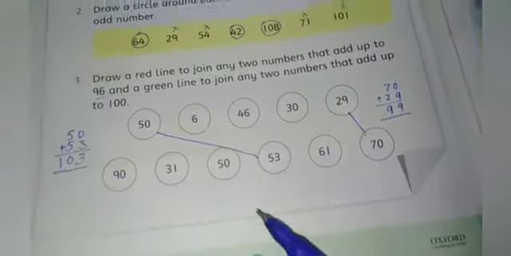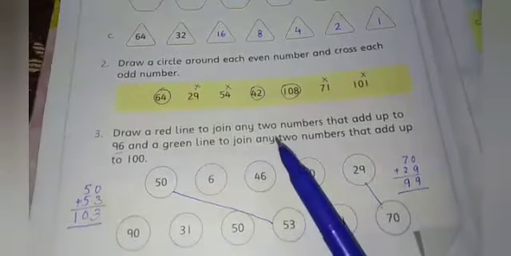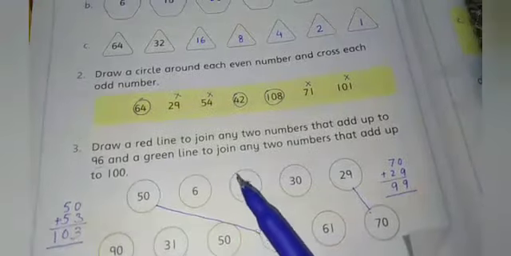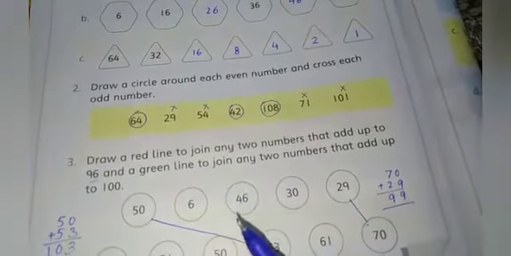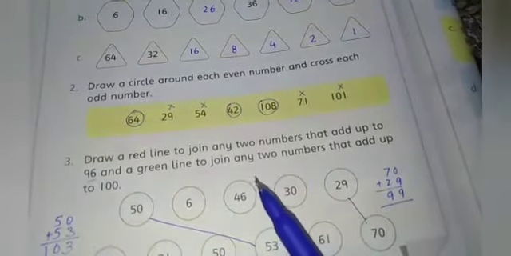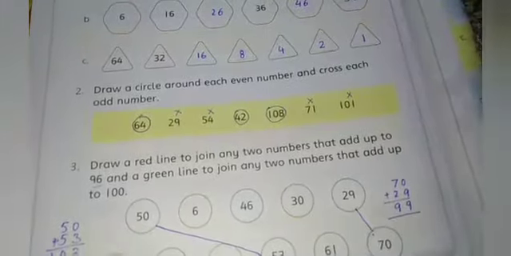Question number 1, question number 2 and question number 3. You will solve this exercise by yourself in your maths book on page number 170. Then you will send the images of your work. I will check your work. If you feel any difficulty, I am here for your assistance. I will help you, and don't feel shy to ask any question. Okay students?